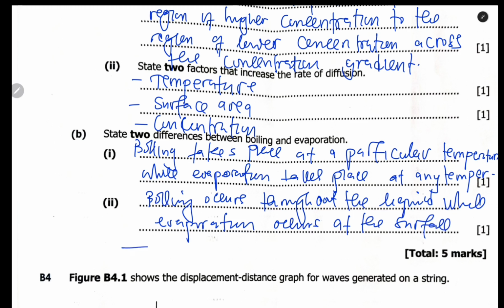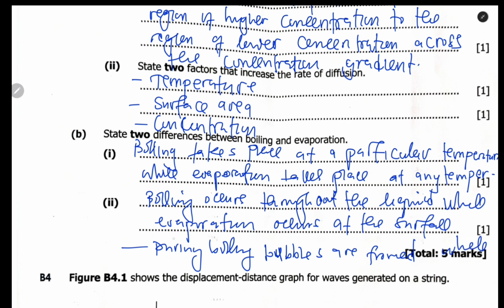Then the other one that you can put is, during boiling, bubbles are formed, while evaporation can occur without bubbles.